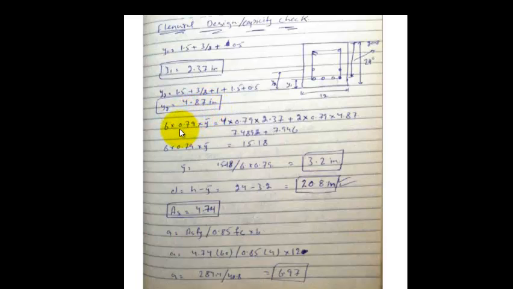Now to get Y dash, that is 6 multiplied by 0.79. 6 is the total number of bars. 0.79 is the area of 1 bar, multiplied by Y dash. 4 is the number of bars in the first row, multiplied by the area of 1 bar, multiplied by 2.7, this is Y1, plus 2, the number of bars, multiplied by the area of 1 bar, multiplied by 4.87, this is Y2.